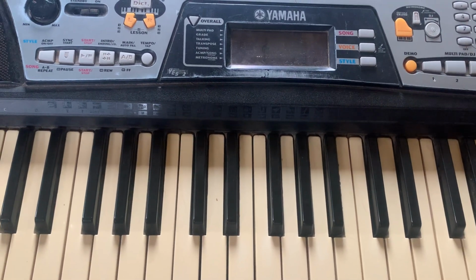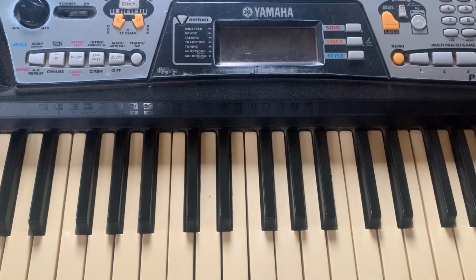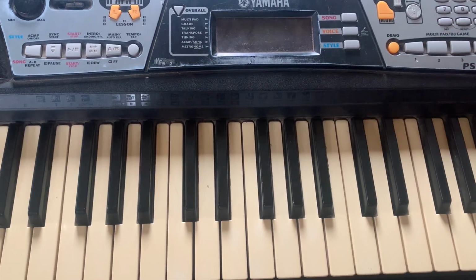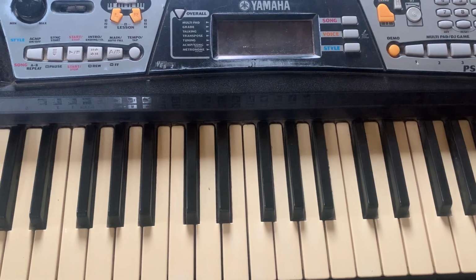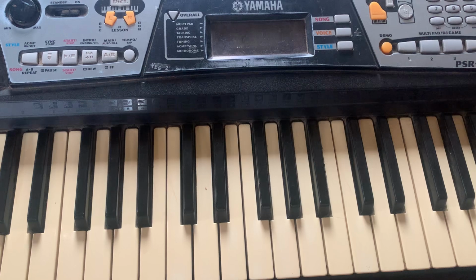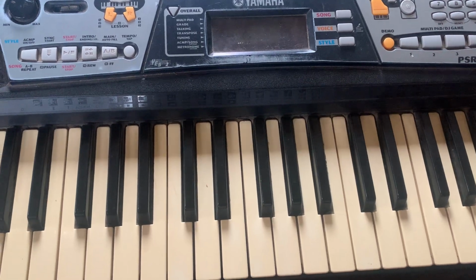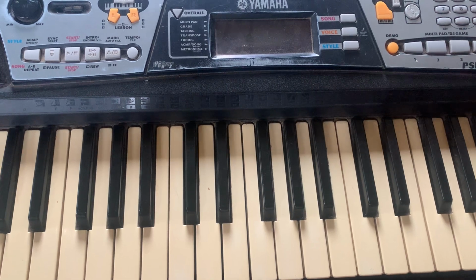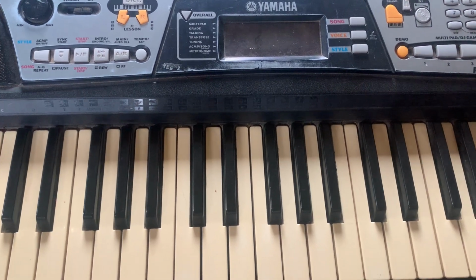There is what we call the master scale, which is basically what we also term as the chromatic scale. The chromatic scale consists of all the 12 keys, or all the notes in an octave.